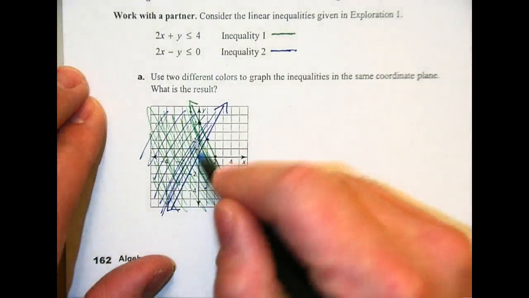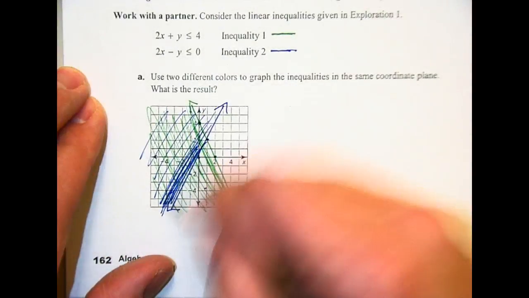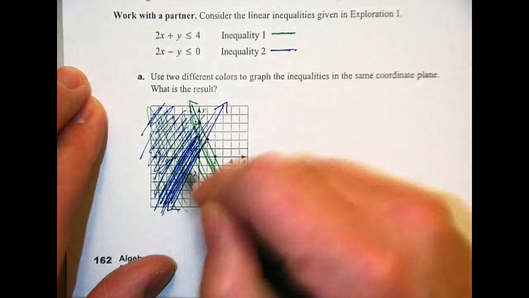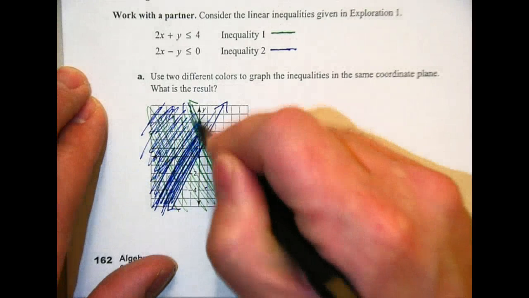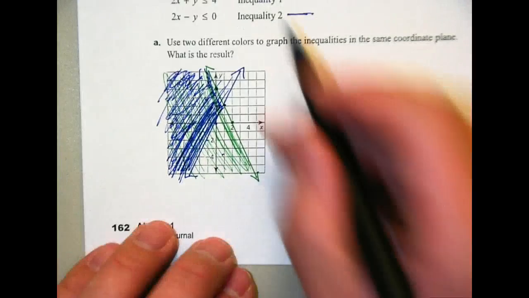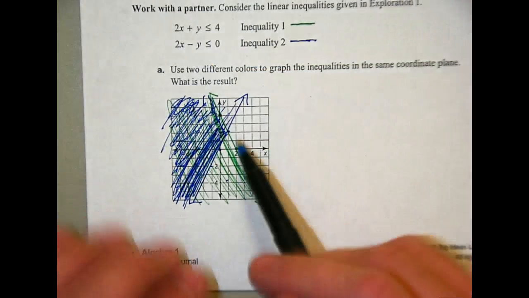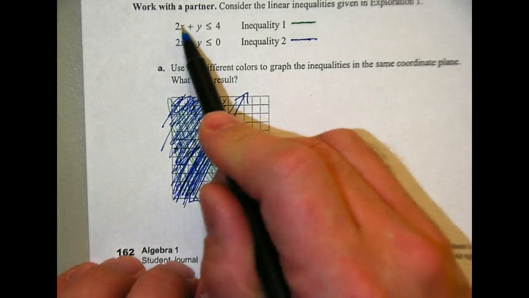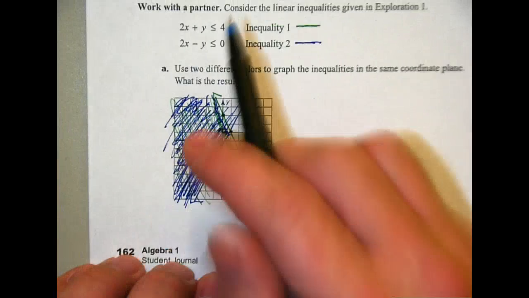I've seen a lot of students in the past really like to show that darkened area. They like to darken it in to make it clear that that's the overlapping region. That overlapping region is the solution to this system. That means any point that lies in this region would satisfy both these equations or inequalities.